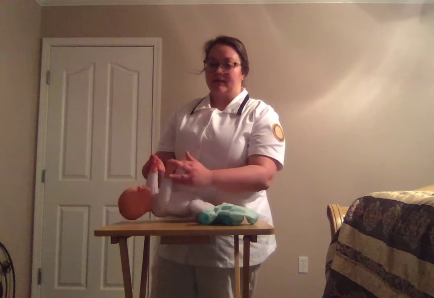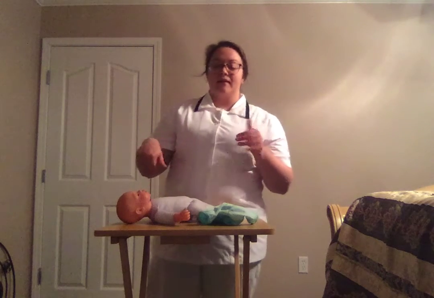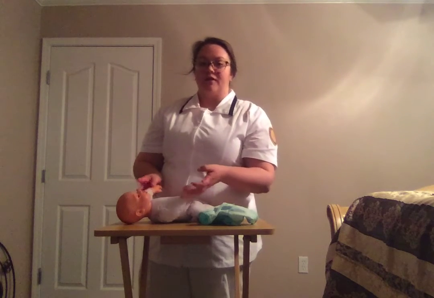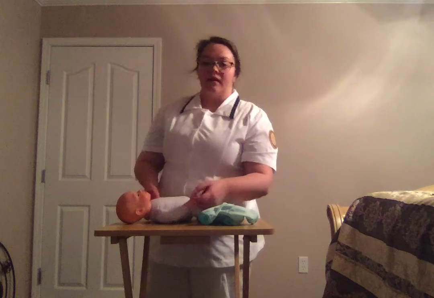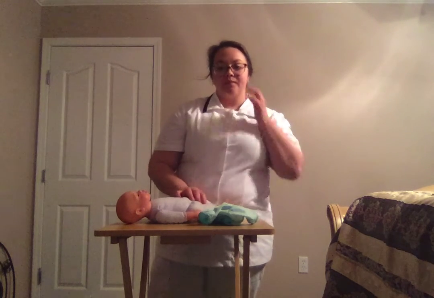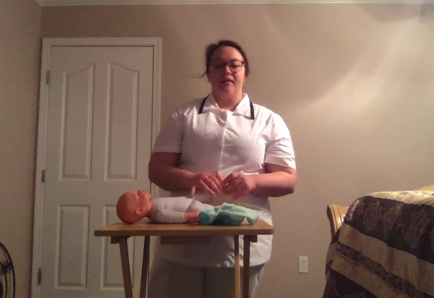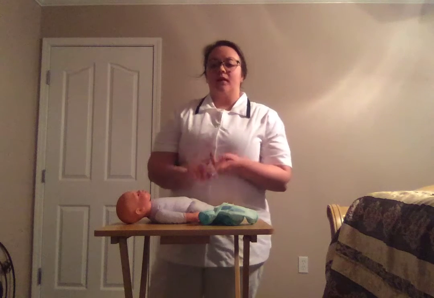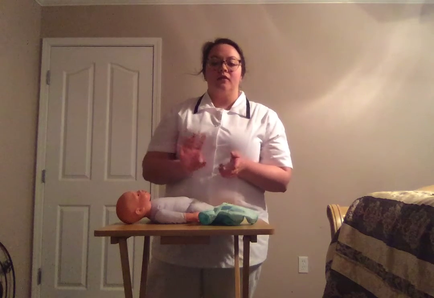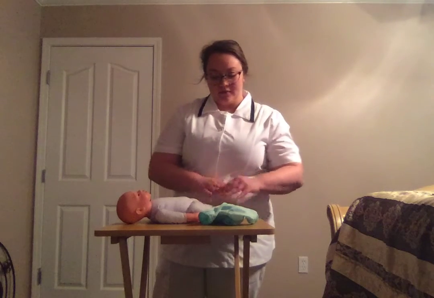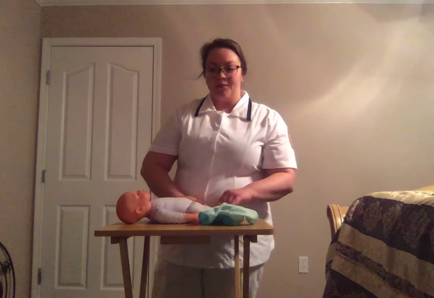on both sides. And then you will inspect any dressings, tubes, or equipment on the upper extremities to make sure they're functioning properly. And then you move on down to the lower extremities. And then you will assess for color, edema, and temperature. So you will make sure it's okay.